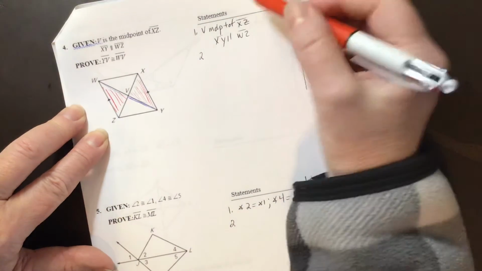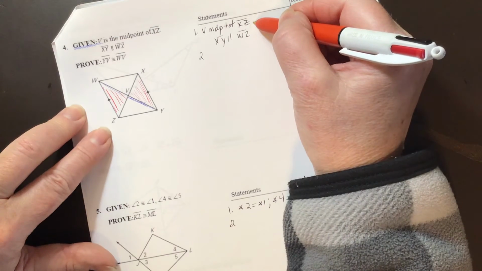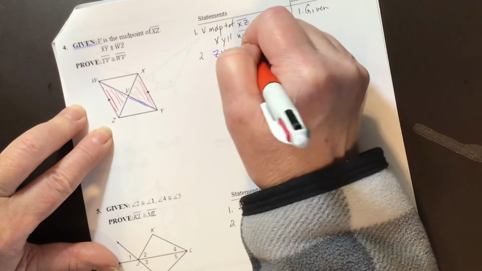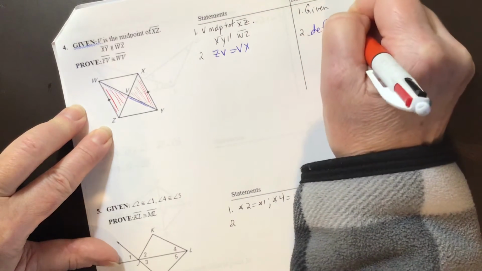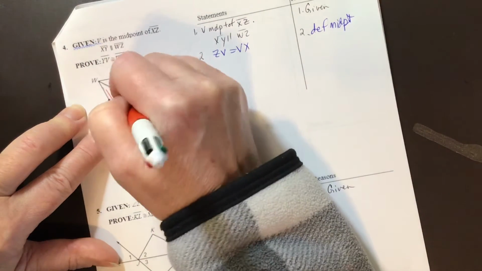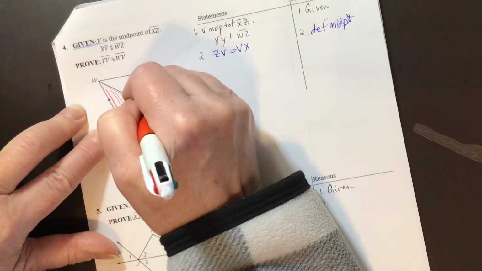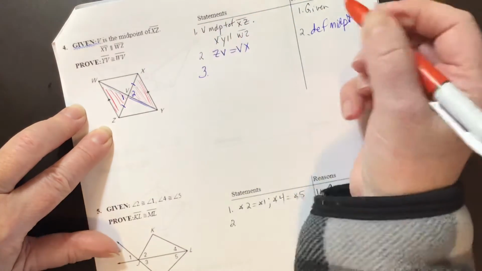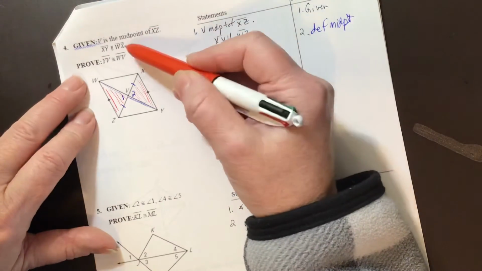So let's use the information in order. V is the midpoint of XZ. So that means that ZV is equal to VX by definition of midpoint. So I'll mark that. Boom, boom. I have vertical angles. I'll put a 1 and a 2. Oh, I guess I didn't have to do that. Well, let me use the parallel lines.